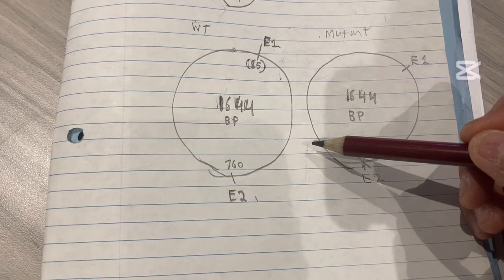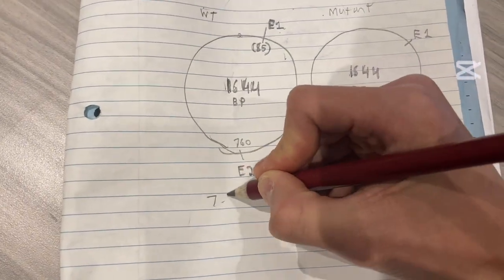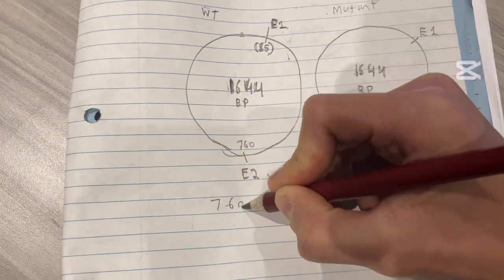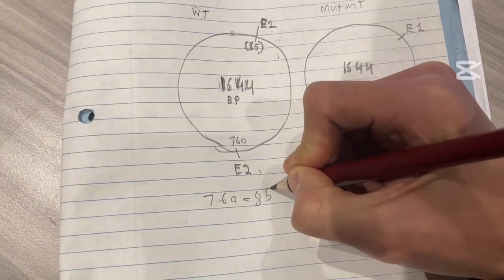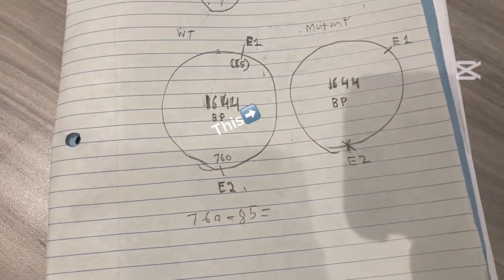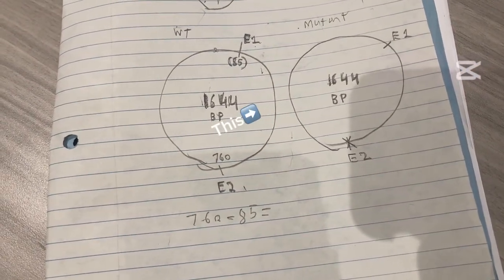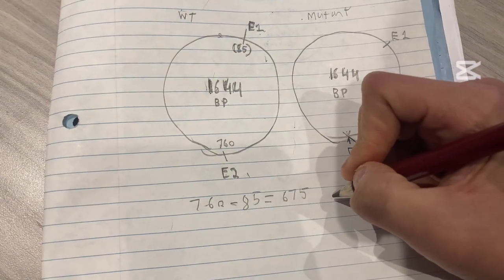So now to calculate it, what you have to do is first take away 85, which is the smaller number where the first one cuts, and subtract that from 760, which is where the larger enzyme cuts. That will get you this fragment length in base pairs. And that's an easy 675 base pairs there.